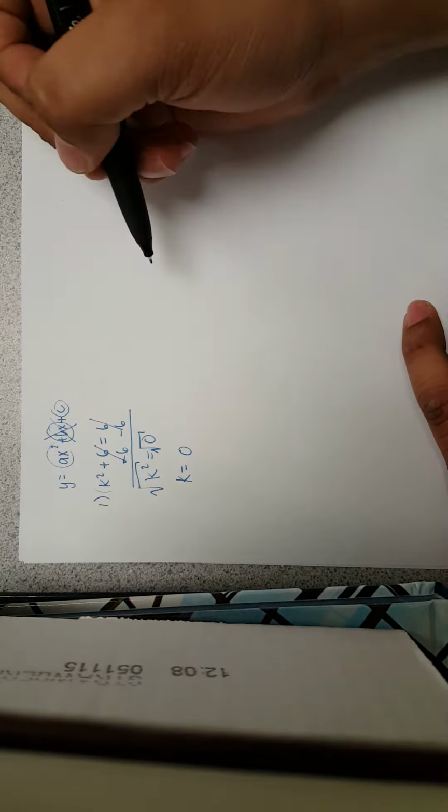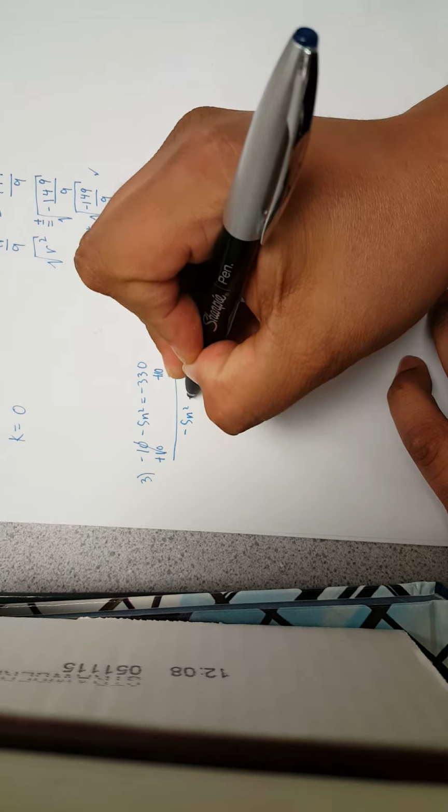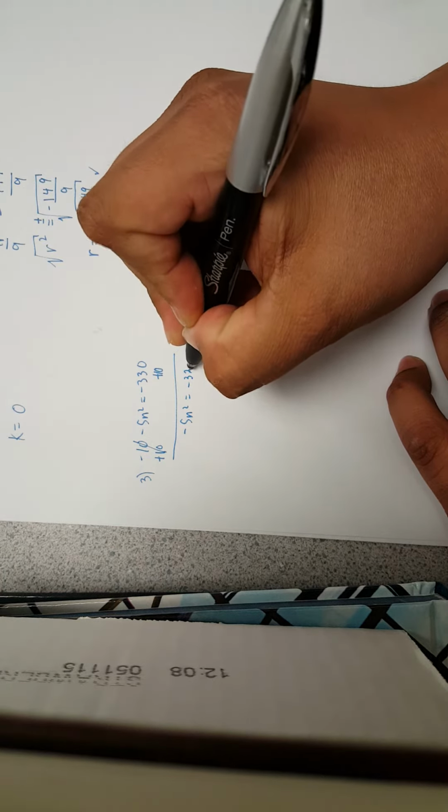Okay, let's go over another example. Let's say we have negative 10 minus 5n squared is equal to negative 330. I'm going to add 10 on both sides. Here it cancels out. We get negative 5n squared is equal to negative 320.